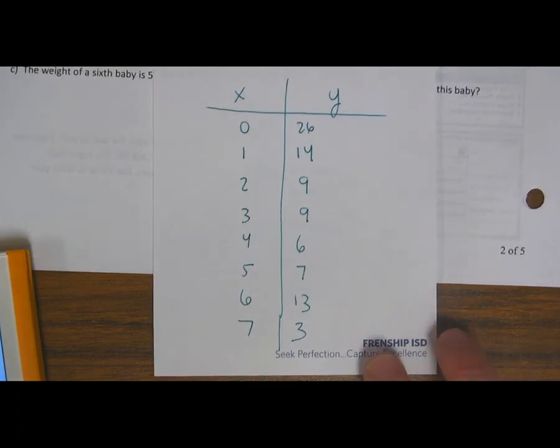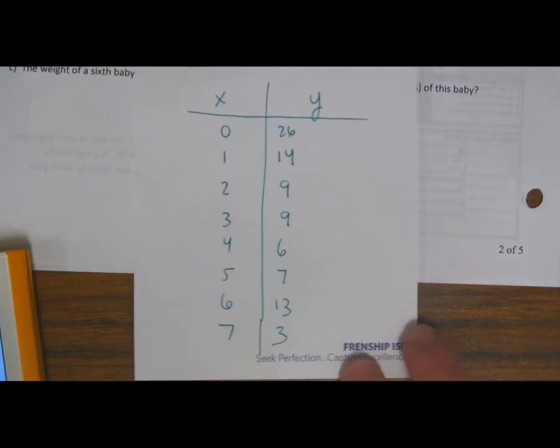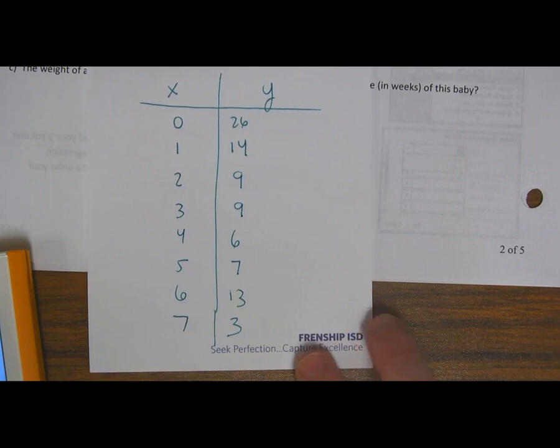I don't have any context for this. I don't know what this is actually about, but what we're going to do is I'm going to show you how to run a quartic regression. So I want you to enter this data into lists and spreadsheets. And I'm happy to read them out loud.